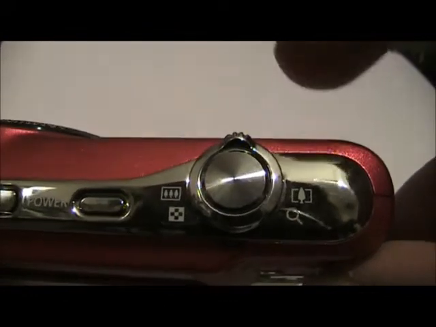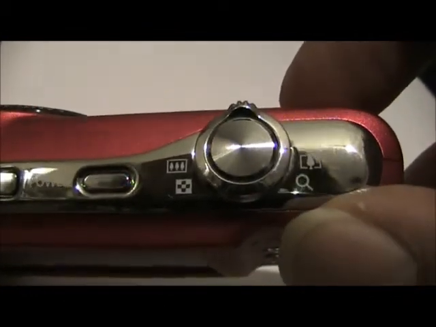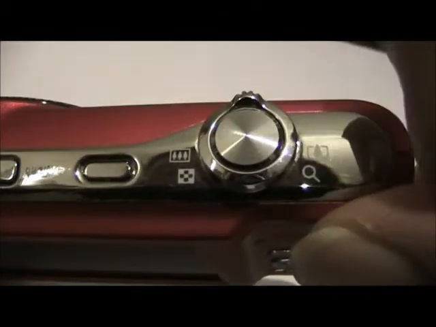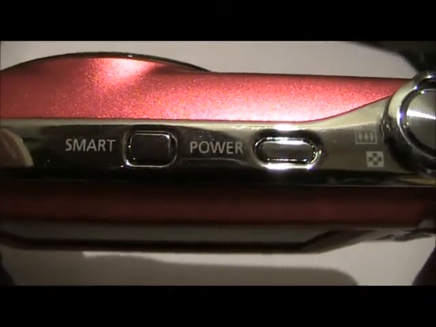If we look to the top of this camera, in this instance you'll note that the zoom buttons are in a different place. We've got the 1 tree and 3 trees and the magnifying glass and checkerboard buttons circling the shutter release button. So if you twist left or right, it will zoom in and zoom out. Again we have the power button, and this camera also has a smart option.